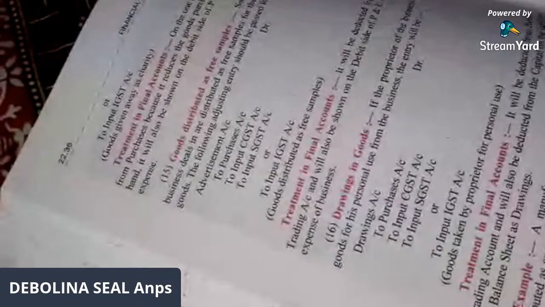Trade expense includes insurance premium of 2,400, which is paid for the year up to 30th June. So 30th June means what? April, May, June, 3 months insurance premium is being paid over here. So let's go to the sum quickly.